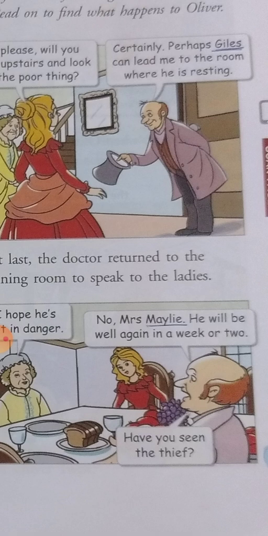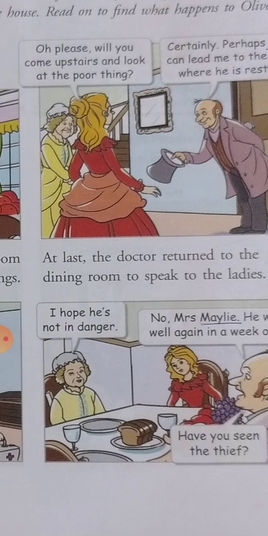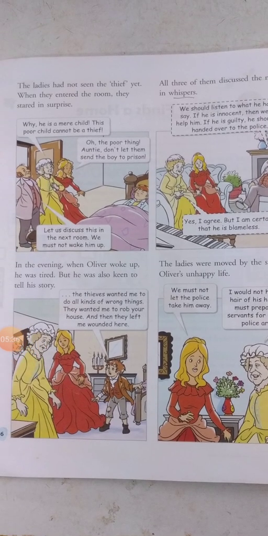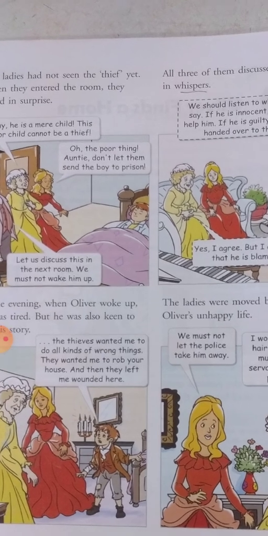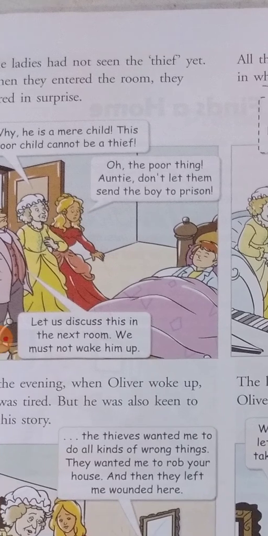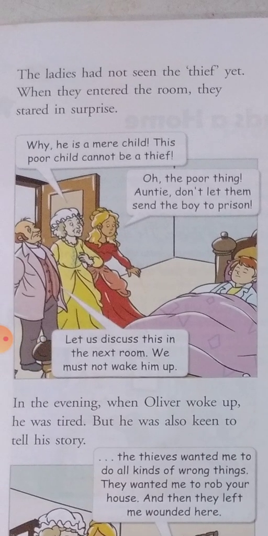Next, he is again asking, have you seen the thief? He is asking the ladies whether they had seen the thief. You can see here on the second page, the ladies had not seen the thief yet. So they had not gone to see that boy. Then when they entered the room, they stared in surprise. They stared in surprise means they saw that boy in surprise.